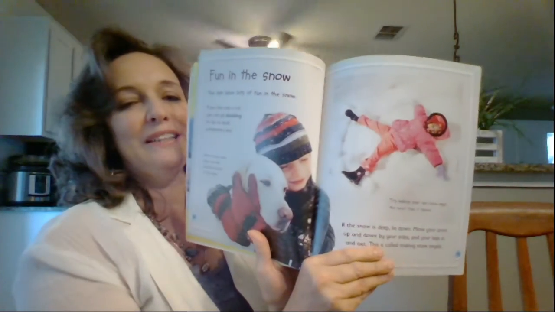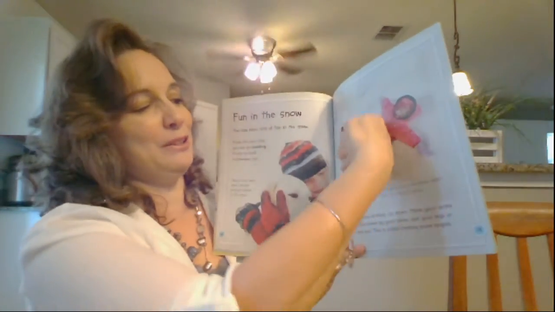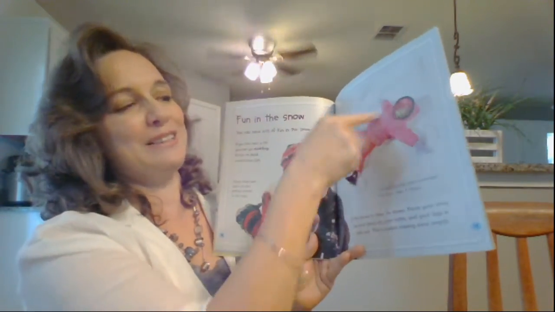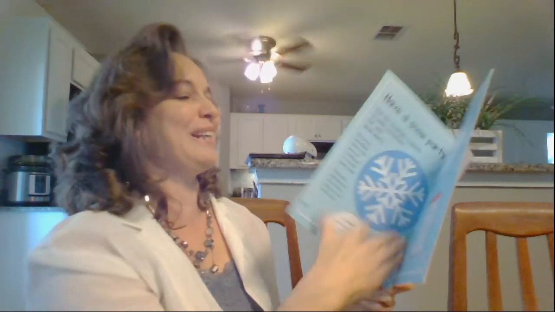This is called making a snow angel. So when you stand up, there's a little round bottom, and it looks like there's wings up here. It's kind of pretty.